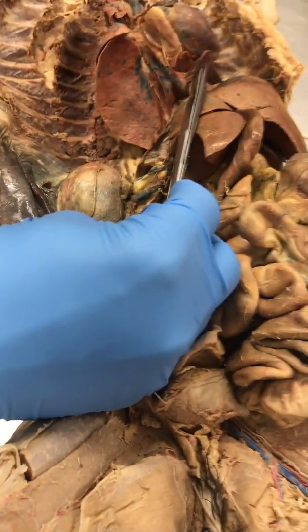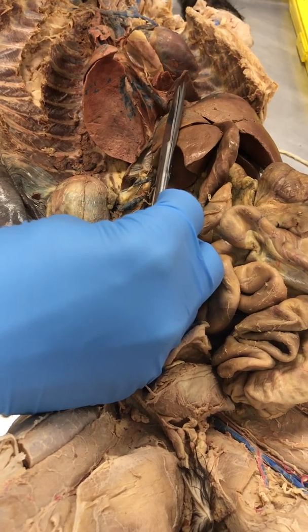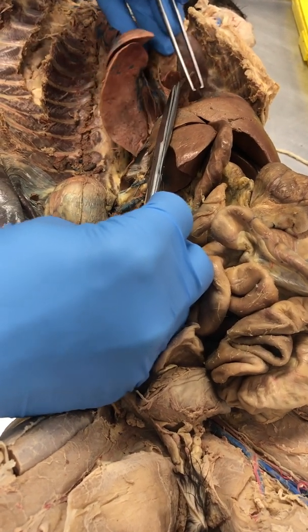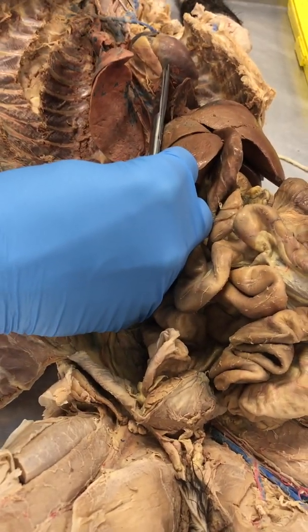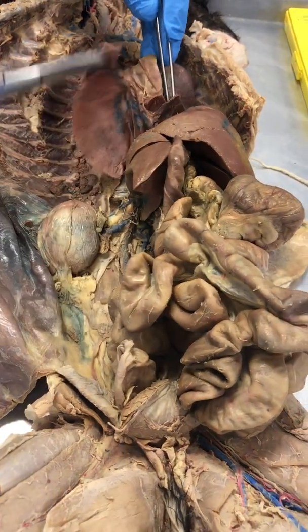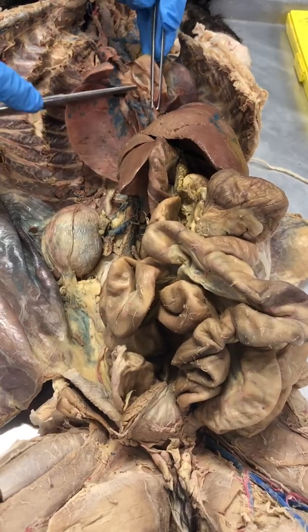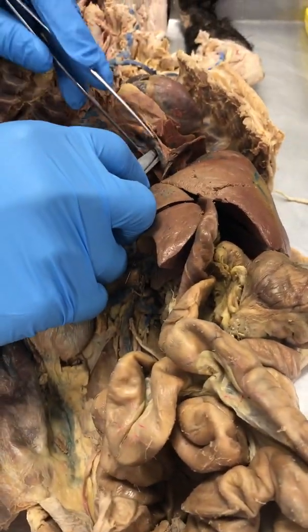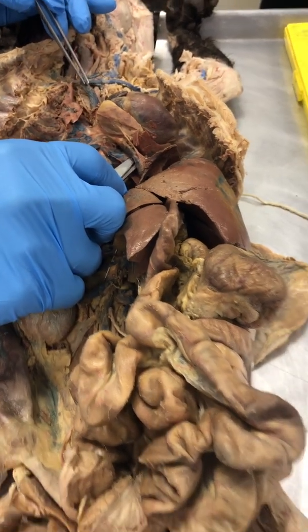That's why I like this versus the pictures, because now you're moving things back and forth. There you see the right atrium, superior vena cava into the right atrium, inferior vena cava into the right atrium. So IVC right there and SVC right there.